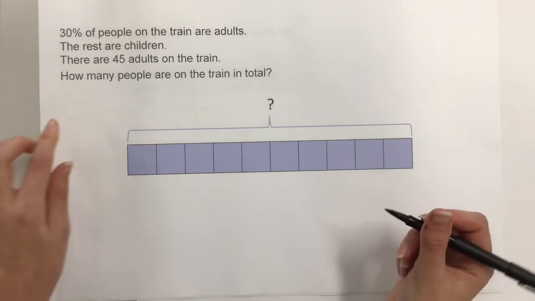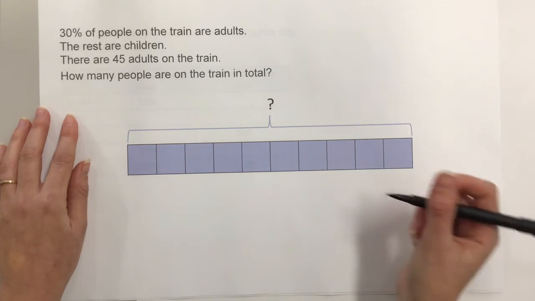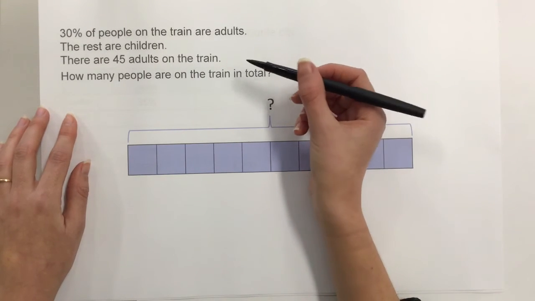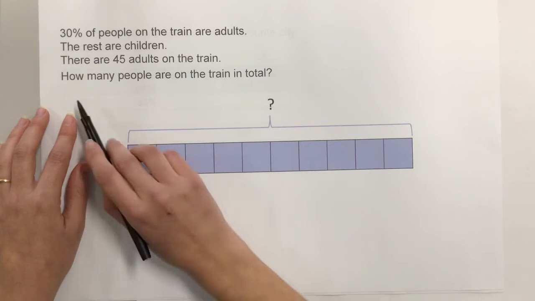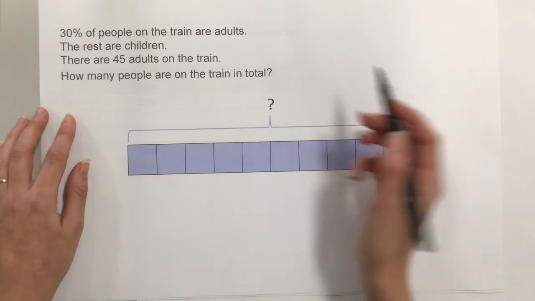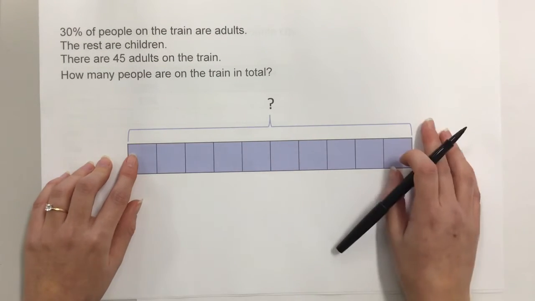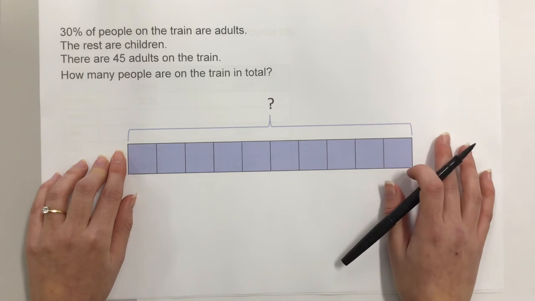This question is saying 30% of people on the train are adults. The rest are children. There are 45 adults on the train. How many people are on the train in total? Again, my bar model here is really going to help me with this question. 30% of the people on the train are adults, so I know what 30% is.